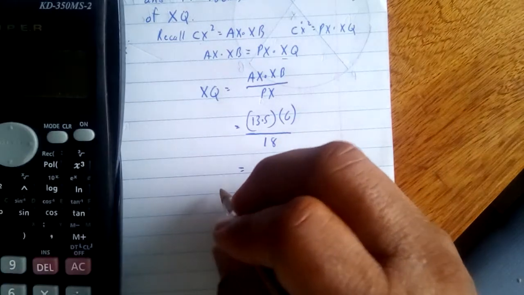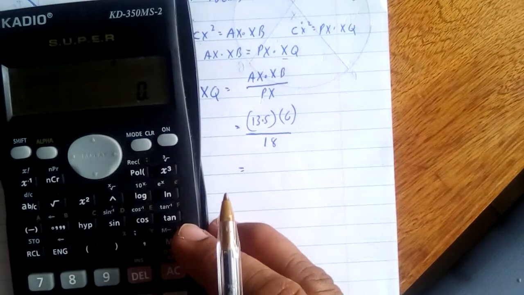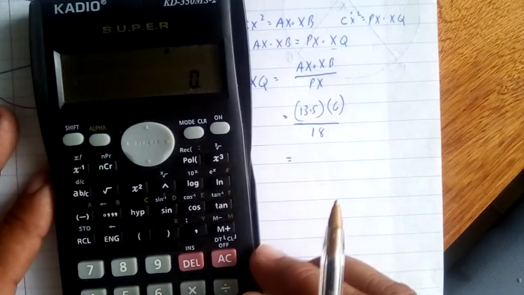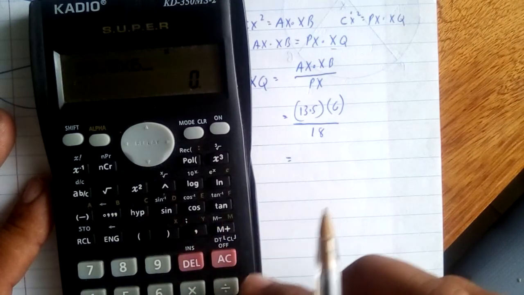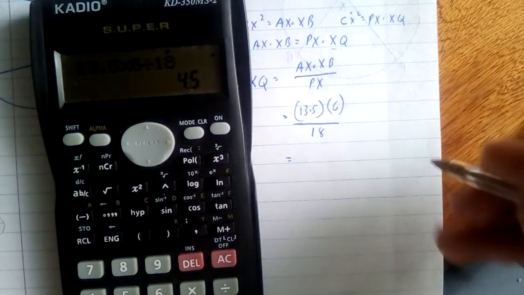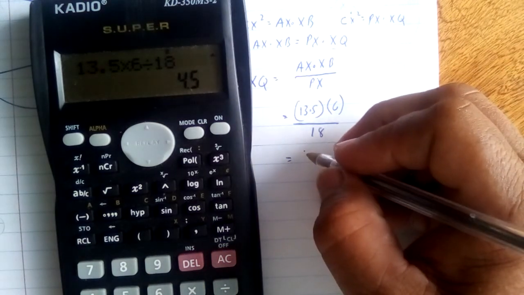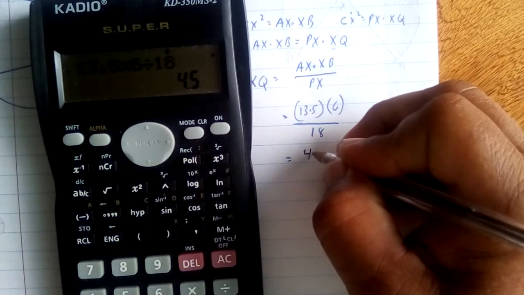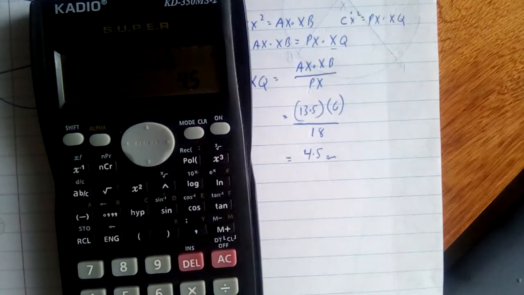So we take our calculator now, and we will see 13.5 times 6 divided by 18. Okay, and that gives us our value of 4.5 as our solution in this case, and the unit we can put as centimeters.